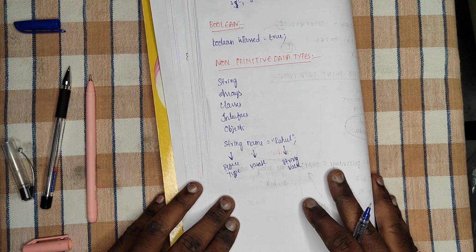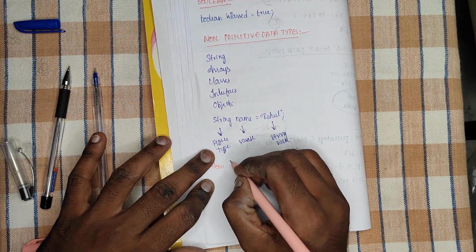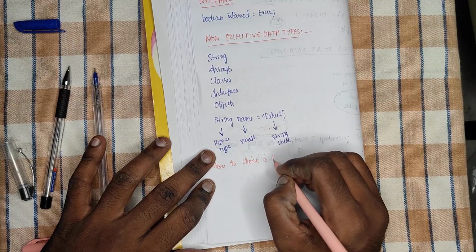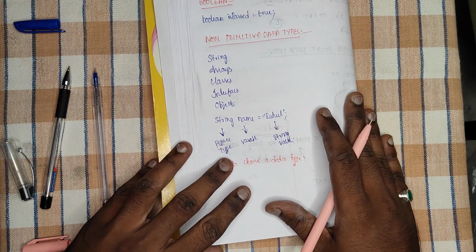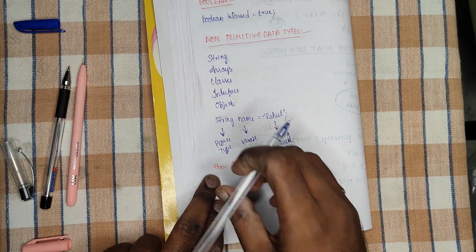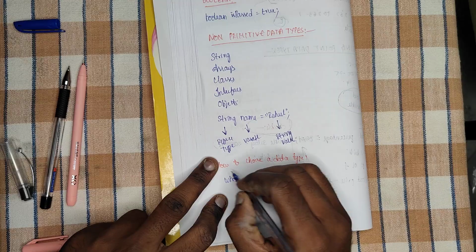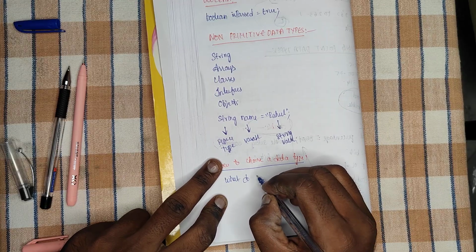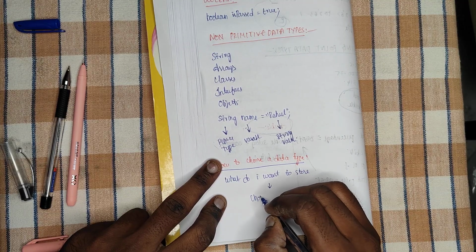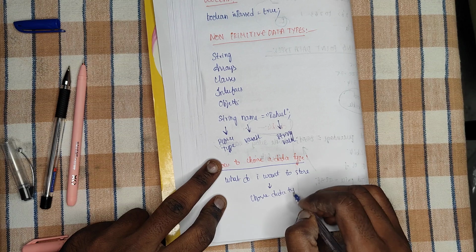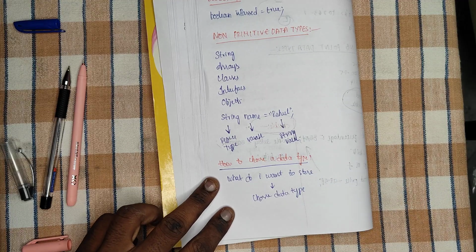So now, how to choose a data type? This is a very useful practical section. So what do I want to store? Choose the data type. Don't be afraid by seeing my writing. My writing is like this only.